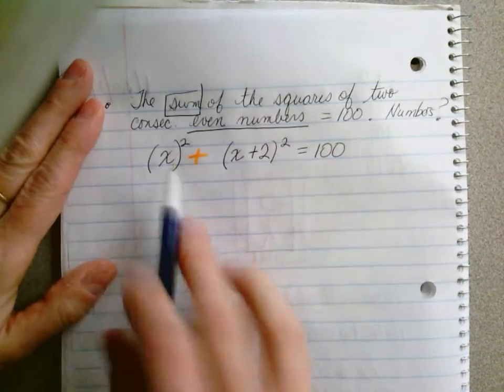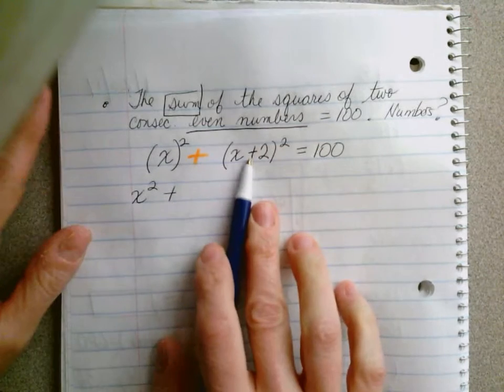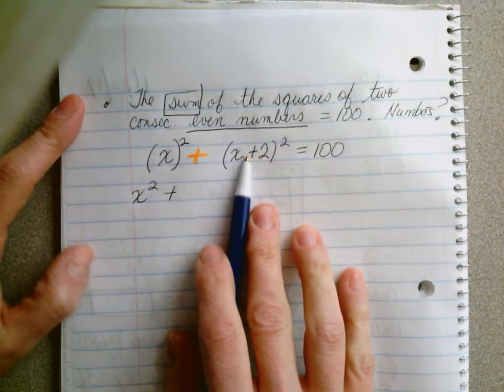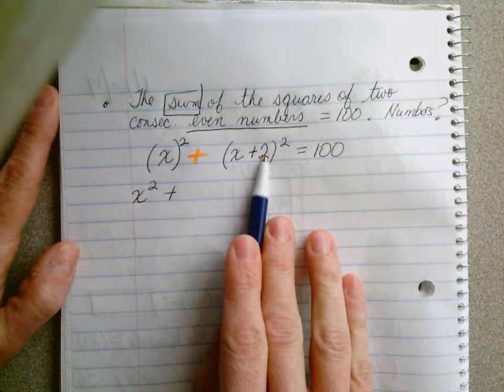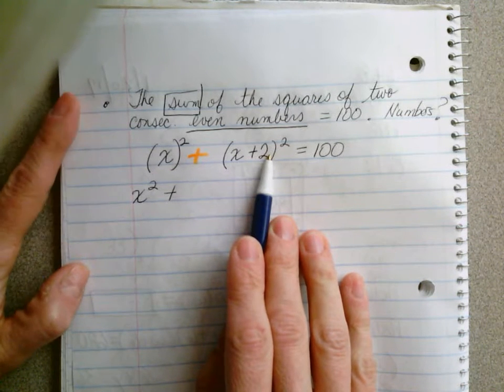So x times x, that's easy, x squared. You could break this out and FOIL it, but I'm telling you right now, look at me. The answer to this is not x squared plus 4. If you give me x squared plus 4, that means you have not done the O or I of your FOIL.